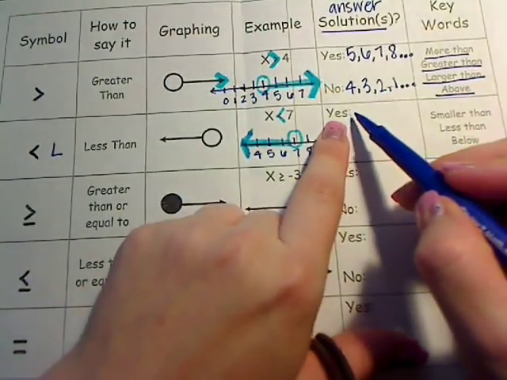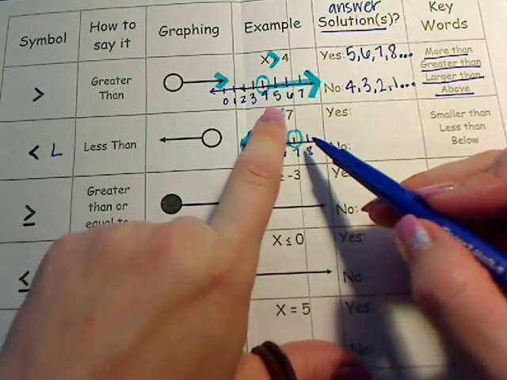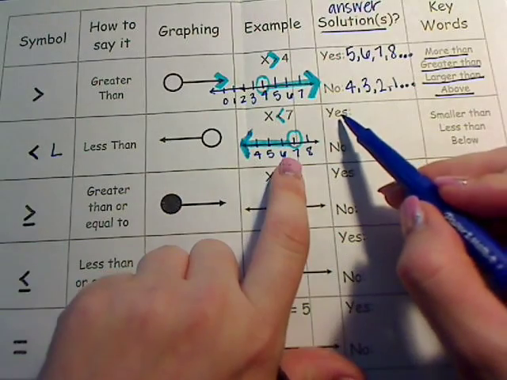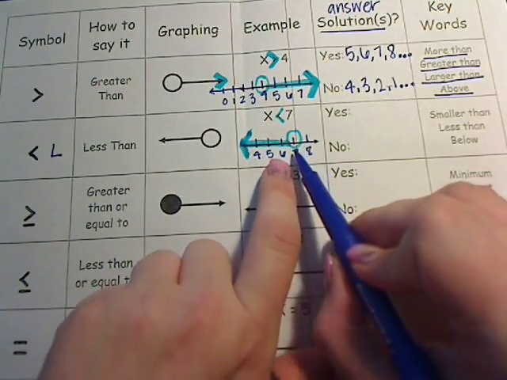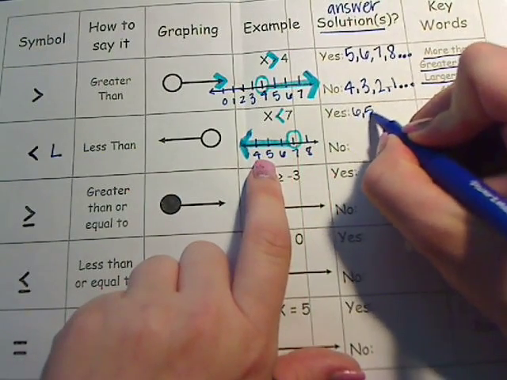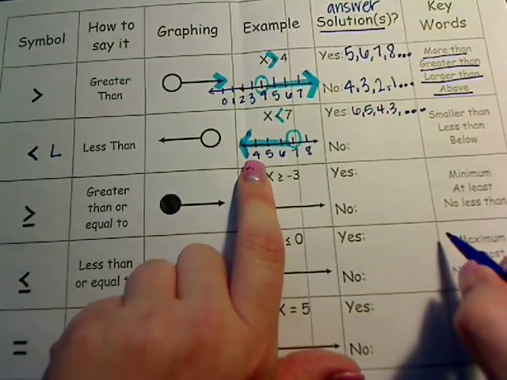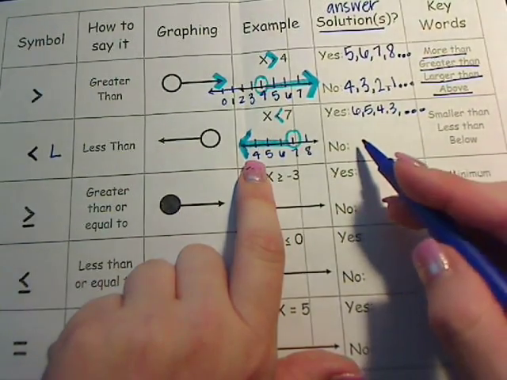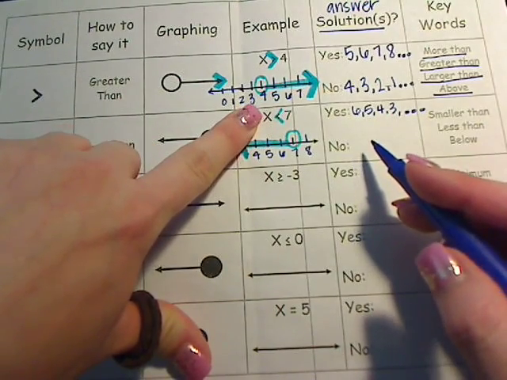So let's figure out possible solutions that would work for this graph or this inequality. Remember, everything that's yes is anything that I graphed on my line. So all the numbers less than 7. So 6, 5, 4, 3, and so on. But what would not be solutions, or what number could I put here to make this not true?